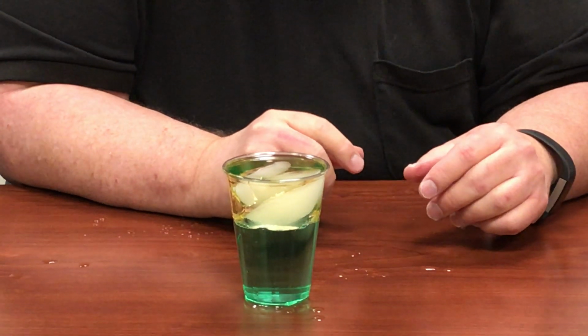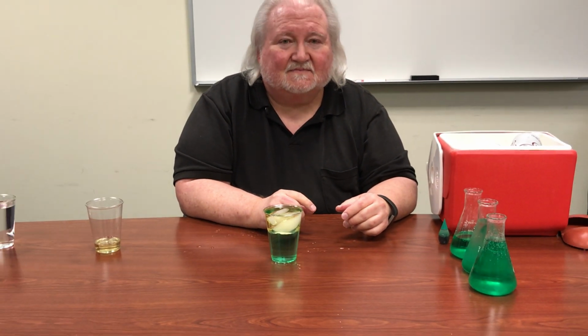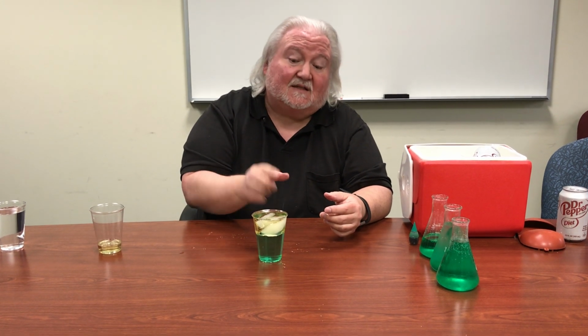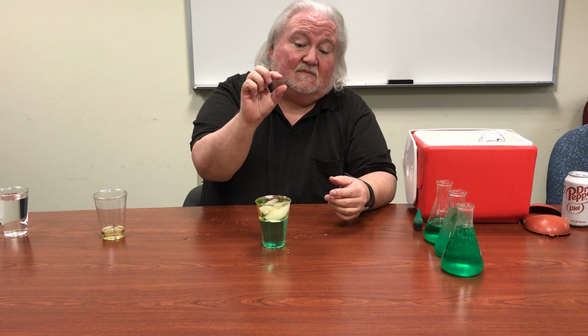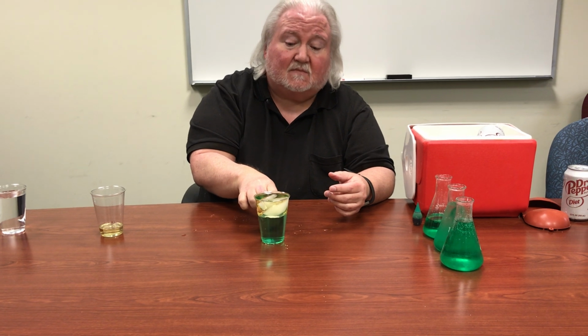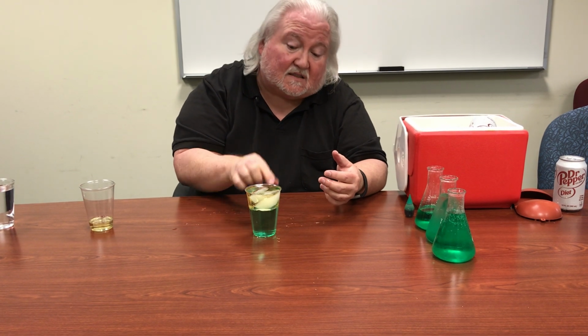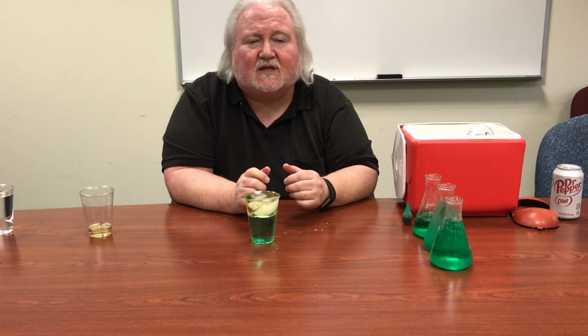Why is it important that ice floats on water? Remember I told you that water is less dense as a solid. So in the form of ice, it's less dense than the liquid form. So ice floats on the water. In this case, the ice is more dense than the oil, so it sinks through the oil, and when it gets on top it floats on the water because it's less dense as a solid as it is as a liquid. But why is that important in nature?